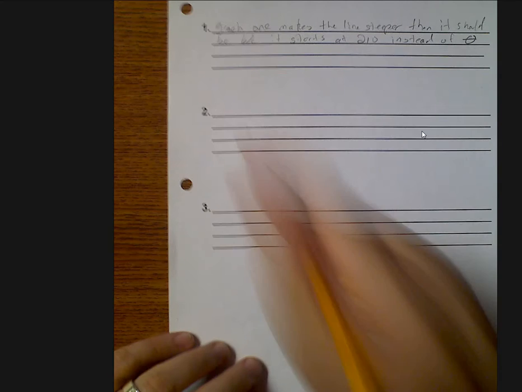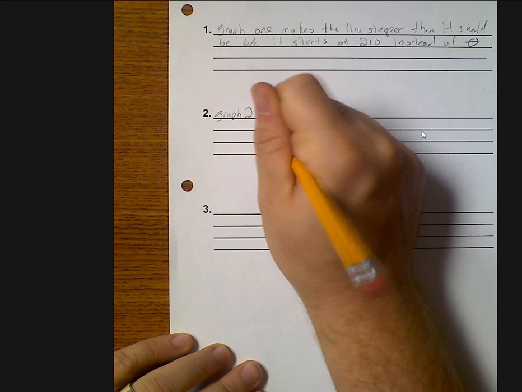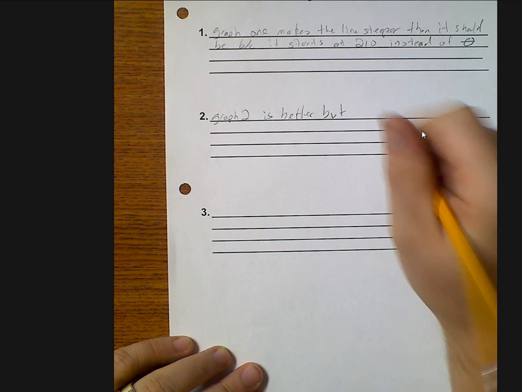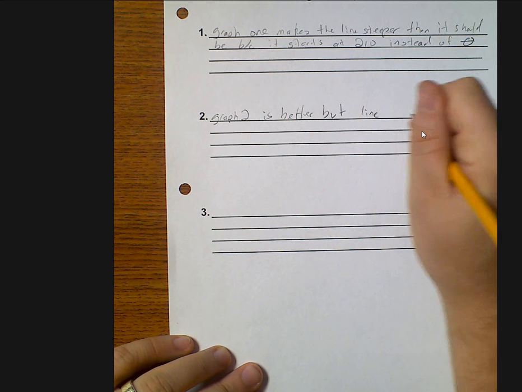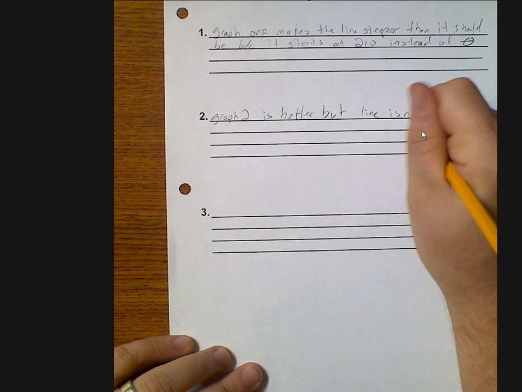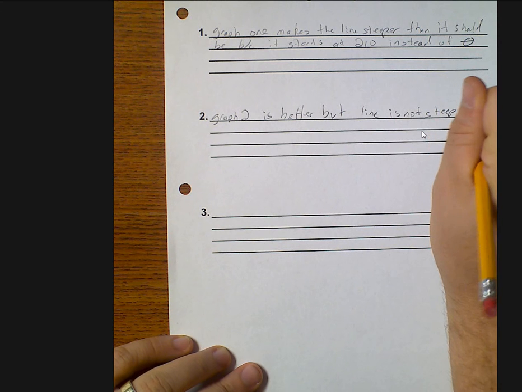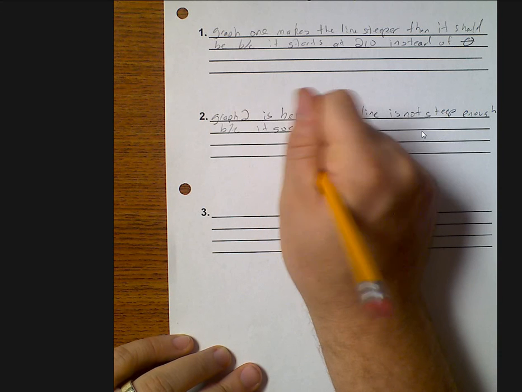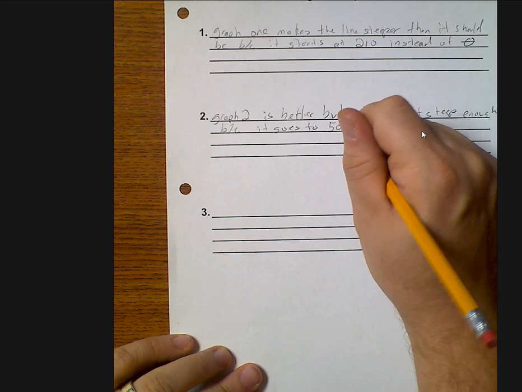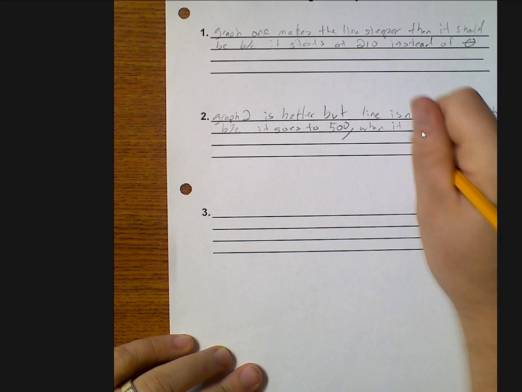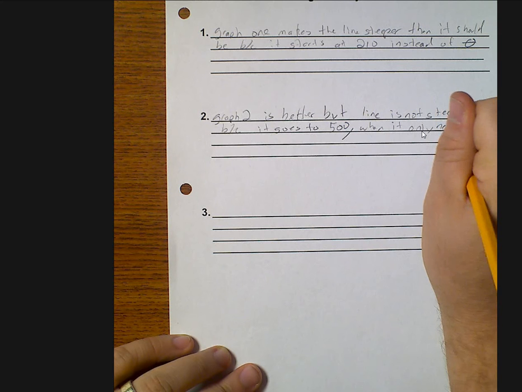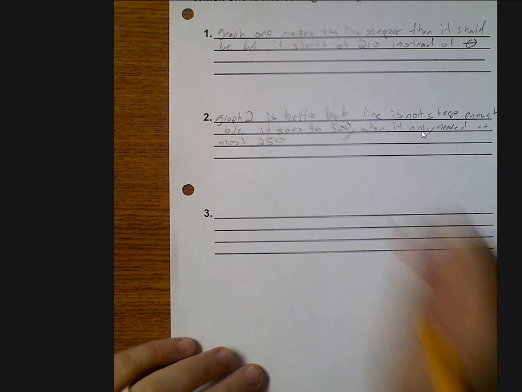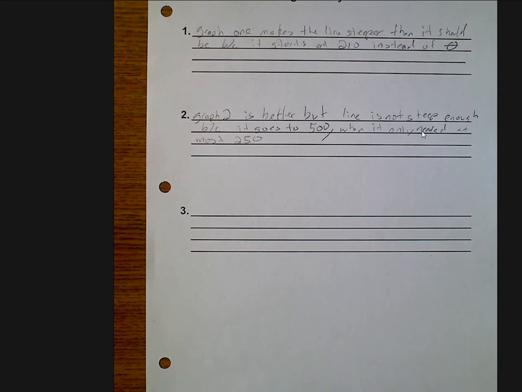So graph 2 is better, but the line is not steep enough because it goes to 500 when it only needed at most 250. Half that graph is useless to us.